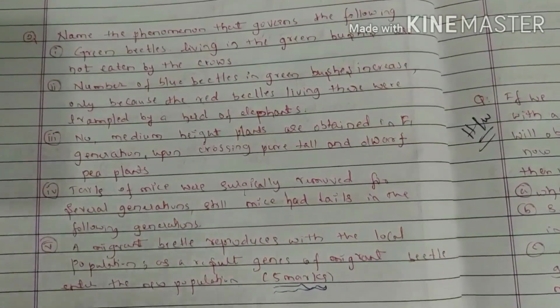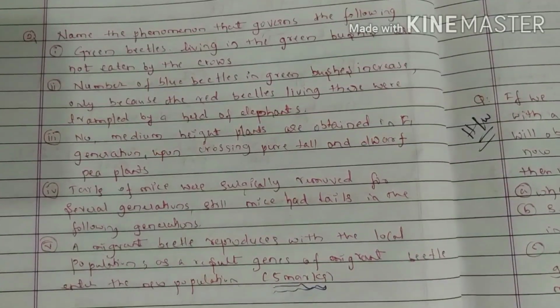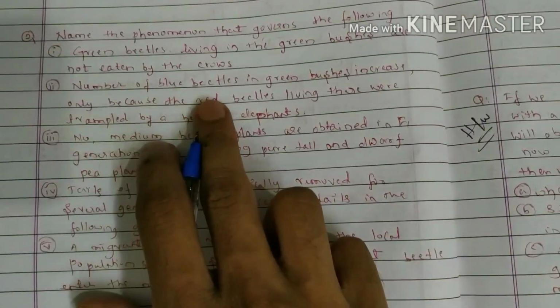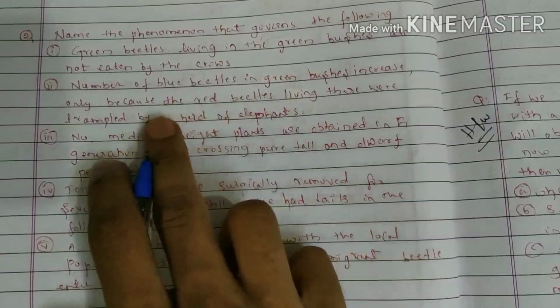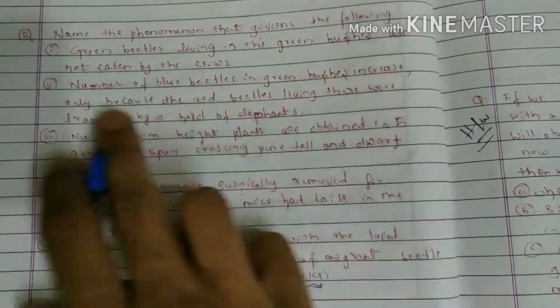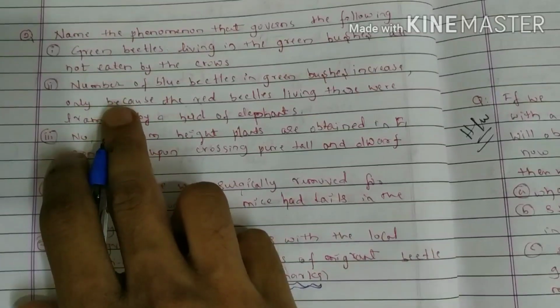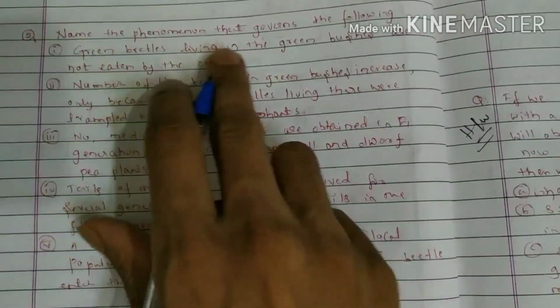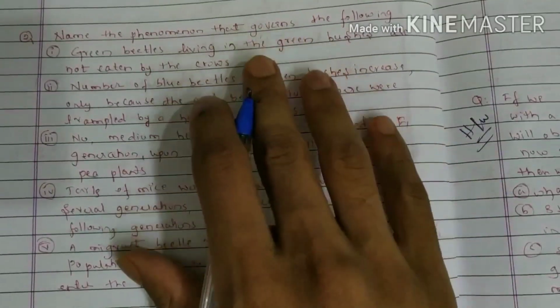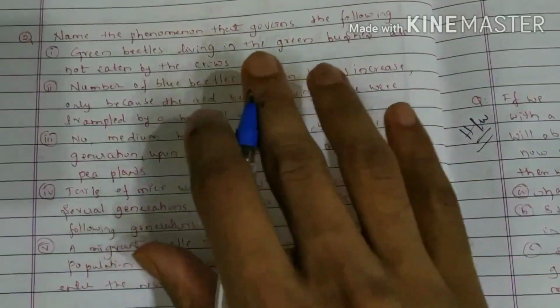So that type of change is called natural selection, okay. Here, the number of green beetles living in the green bushes increases. Bushes and leaves are green, beetles are also green, so they are not eaten because the color matches.